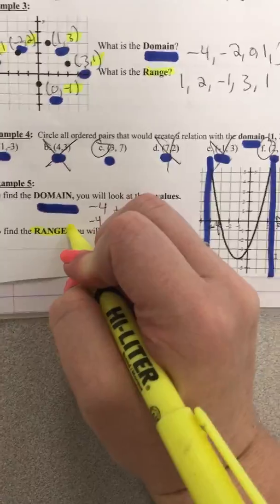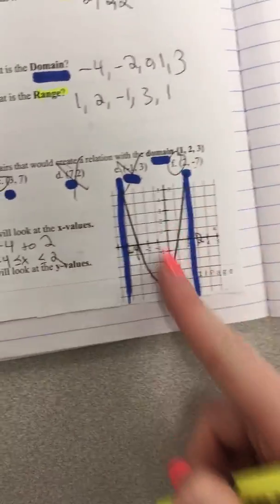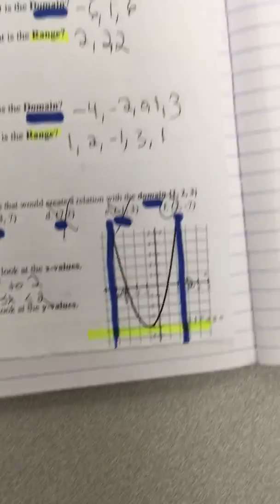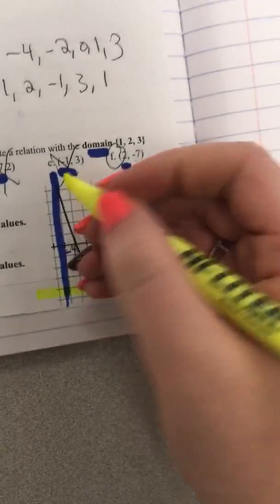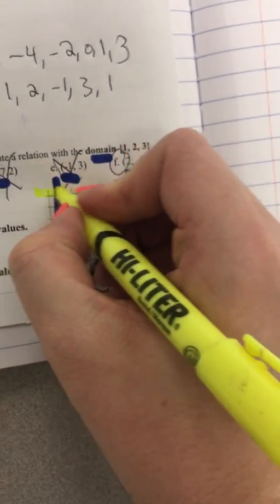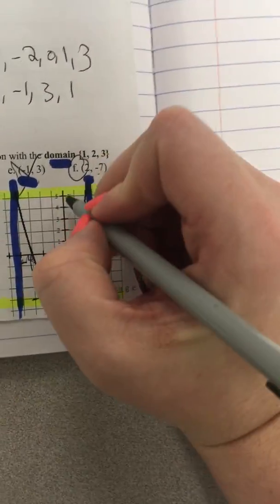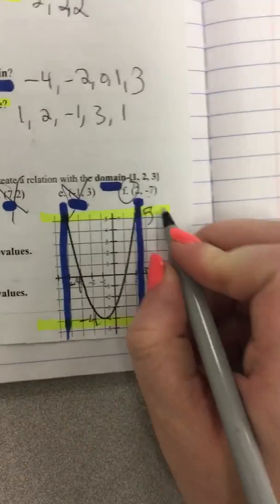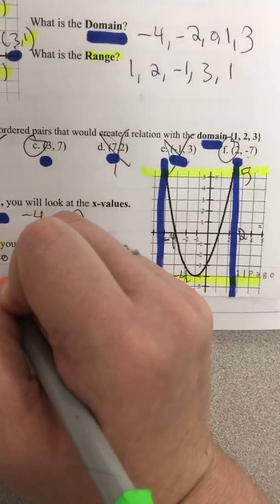All right, so now let's look at our range. So our range, we're looking at the y values, which are up and down. So we're going to start where the function starts, and that starts at -4. And then we're going to go until the function stops, which is at the top. So we're creating this box in order to find our domain and range. And that stops at 5. So our range is -4 to 5. And then again, it can be written like this.